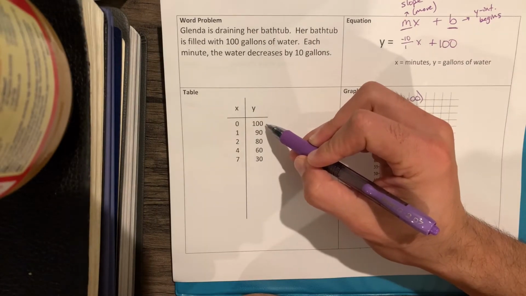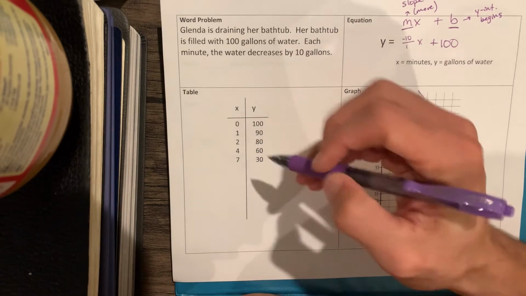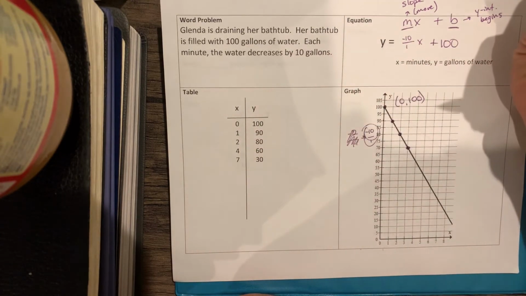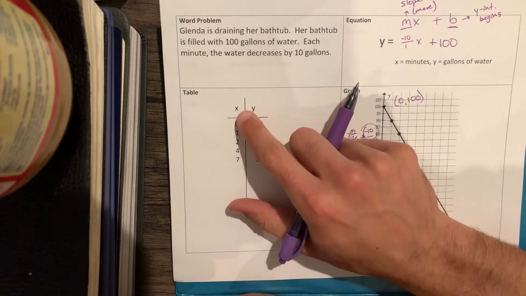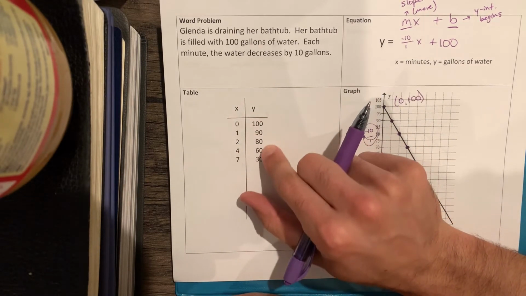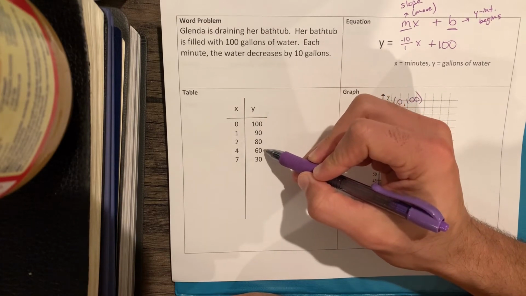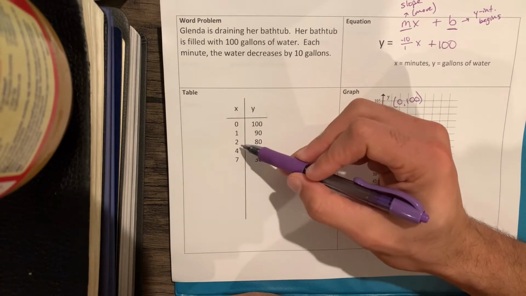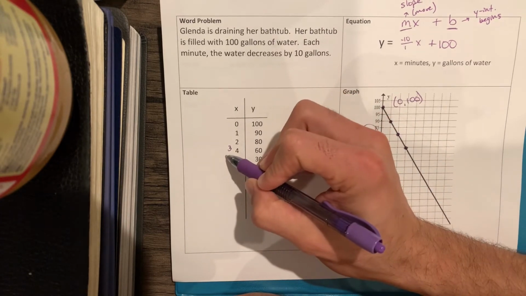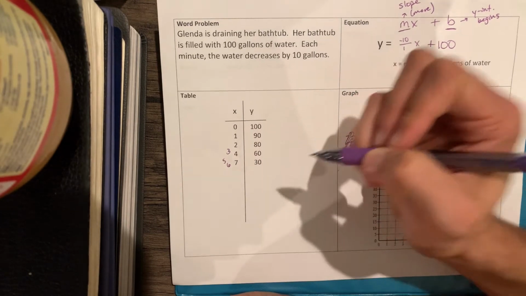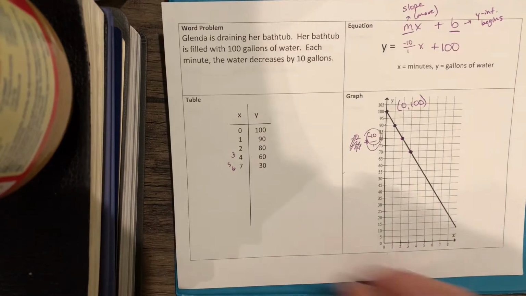And then you can see here in the table too, the table is a little bit confusing. The x value here would be the number of minutes, and it defines that up here: x is minutes, y is gallons of water. Each minute, it goes down by 10 gallons. You might be saying, oh, but it jumps down by 20 there, and then it jumps down by 30. You notice that the x values skip some of them. It doesn't include 3, and then it doesn't include 5 and 6. Because it skips, that's why we see some inconsistencies here. That is the first one, okay?